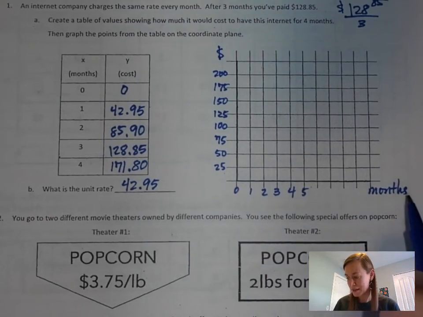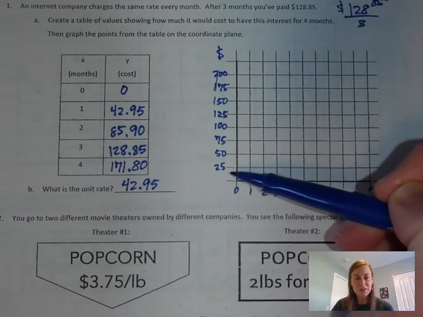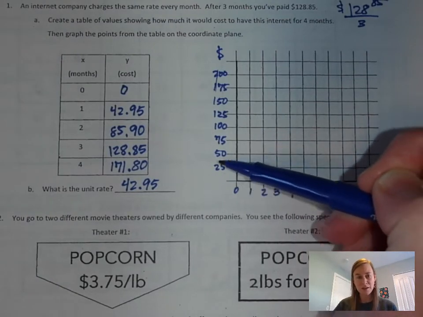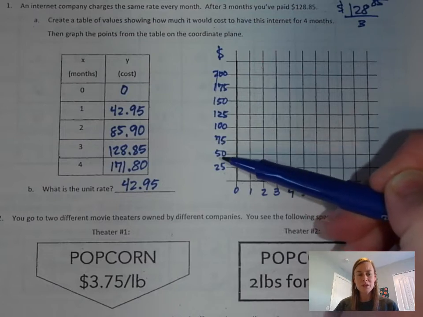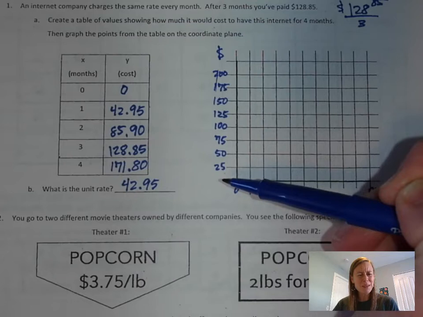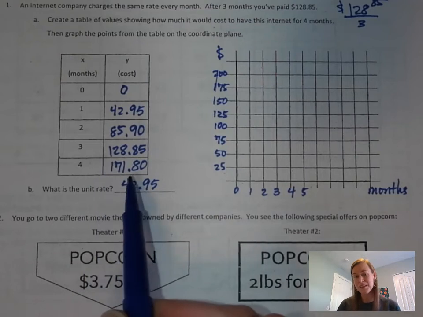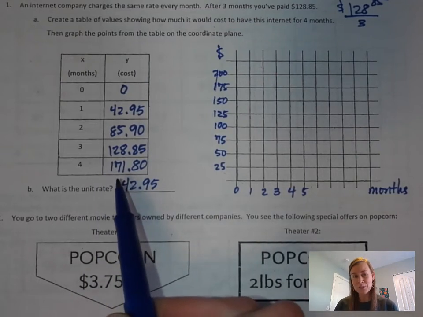And then I labeled it months. Over here on the dollar side of things, there are different ways you could have done it. I decided to go by $25 increments, but if you wanted to go by $50 increments or $40 increments, maybe even 20, I'm not sure. That might not fit on the graph because remember, we need to get up to some pretty high numbers like 170, 180. So let's go ahead and put these points on the graph.